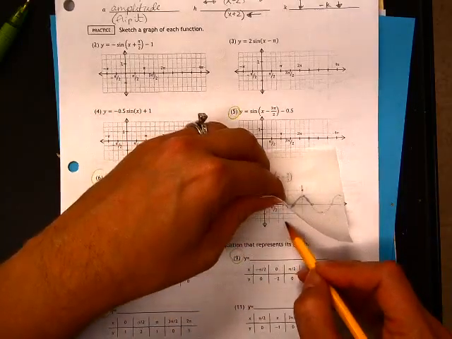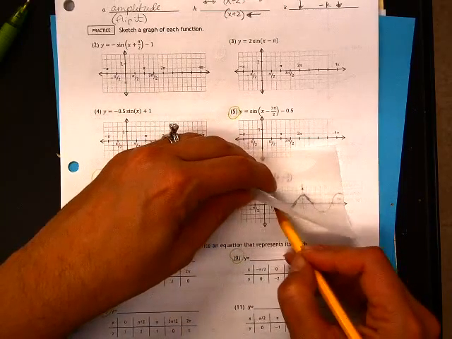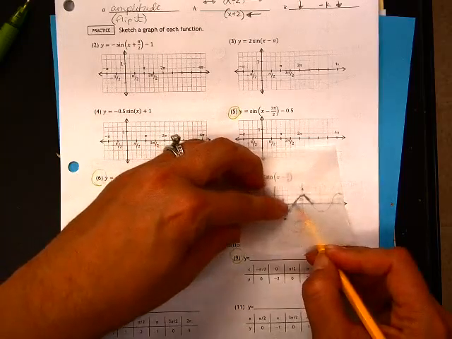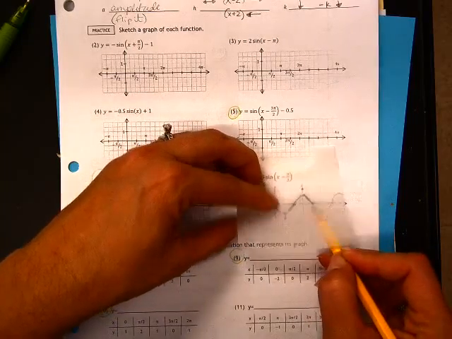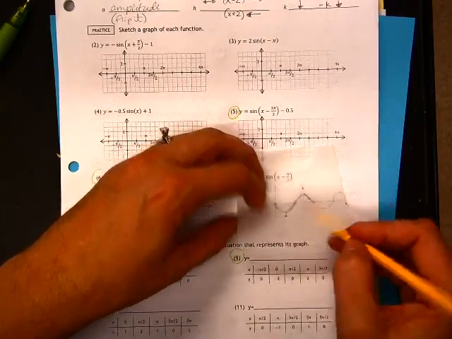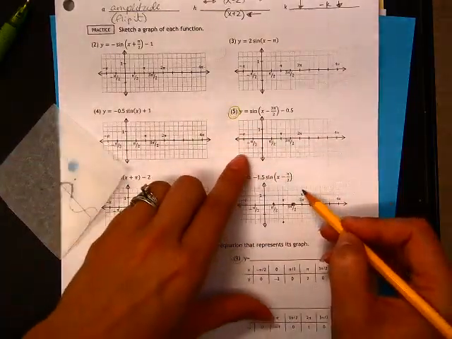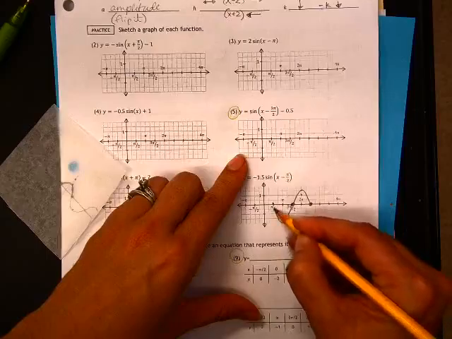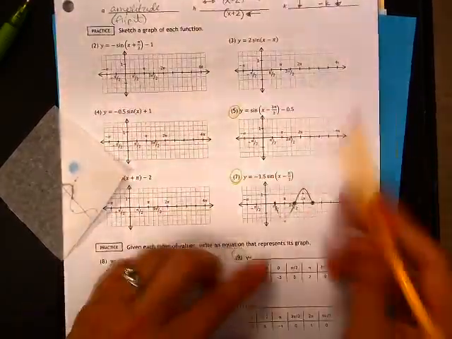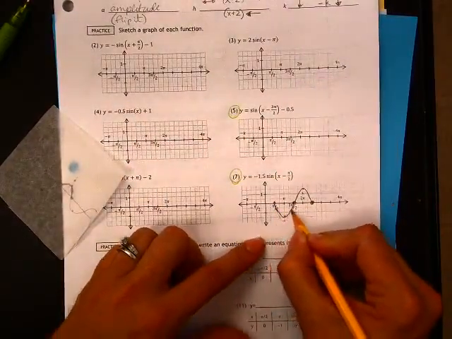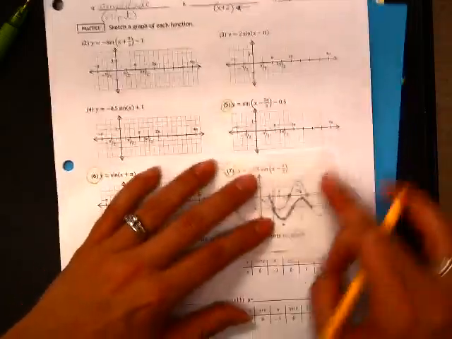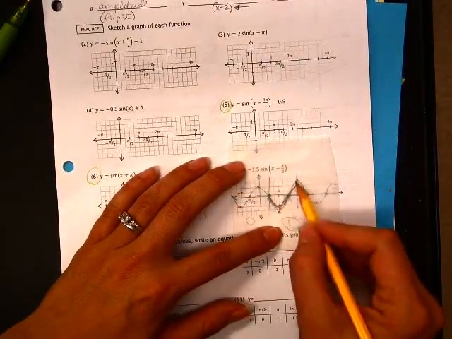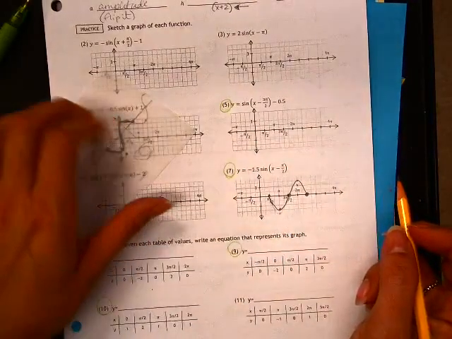So I've got that point right there. Still going through 0. I'm still going through 0 here, and I'm still going through 0 there. And instead of going up 1 here, I'm going up 1.5. So it's a little bit, oh, I went down too far. A little bit taller. So this was my original, and then my new one's just a smidge taller on those.